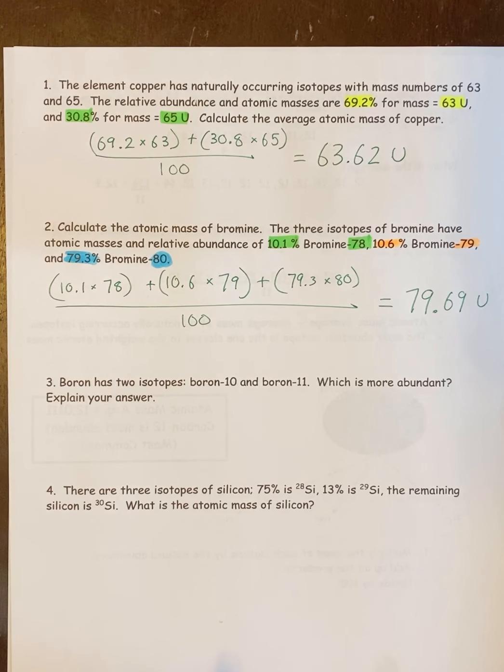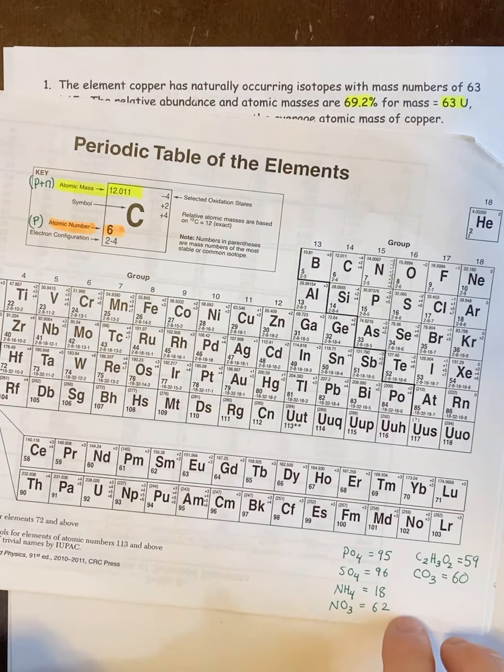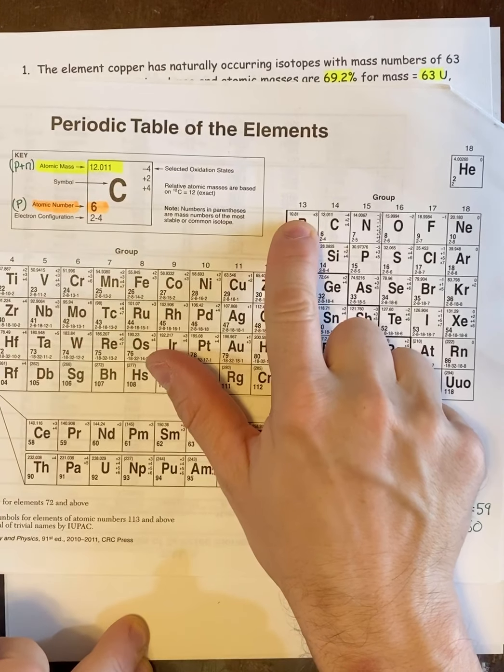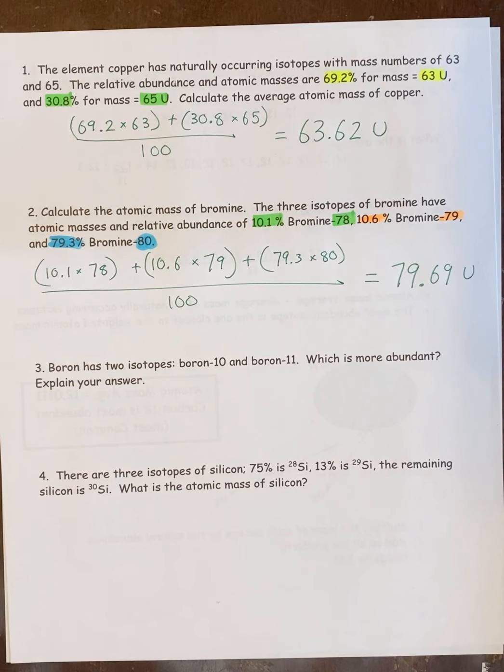This one's an easy one. Boron has two isotopes, boron 10 and boron 11. Which one is most abundant? Explain your answer. Well, without the weighted average mass, I wouldn't be able to know my answer. But luckily for me, I have a periodic table which tells me these things. So I go to the periodic table, I go to boron, its weighted average mass is 10.81. So since the weighted average mass is 10.81, which one is that closer to? And the answer is boron 11, and that's the reason why.